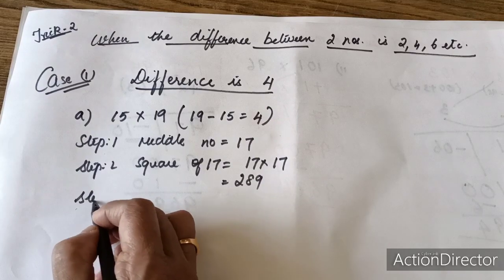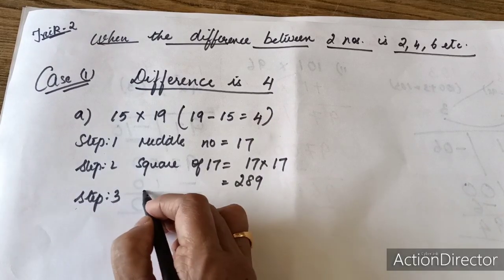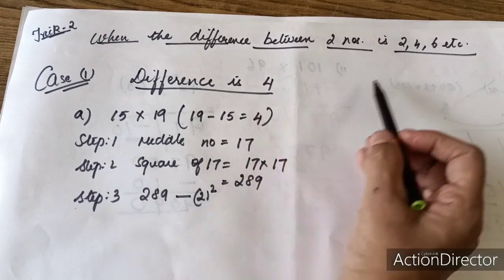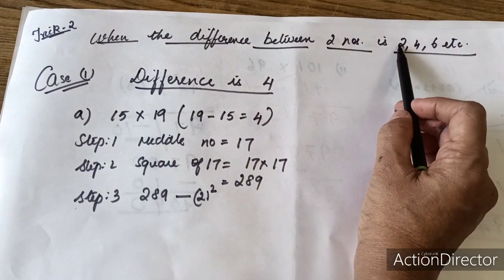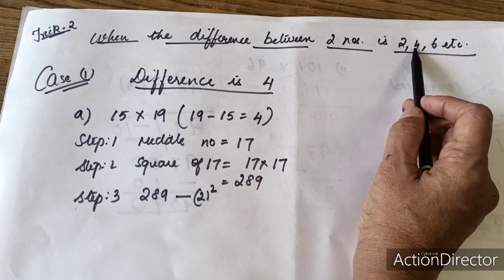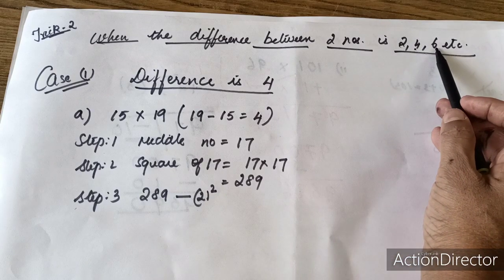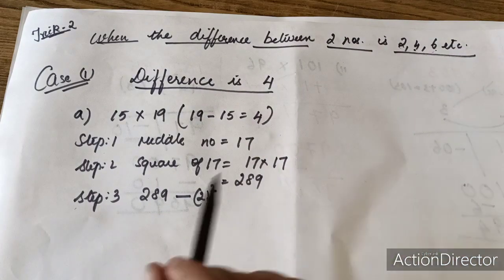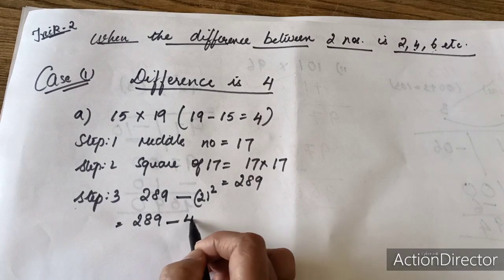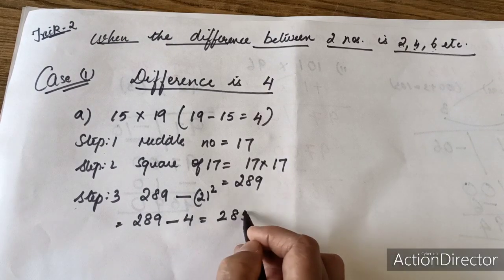And step 3 will be you have to subtract 2 square. So when the difference was 2, you subtracted 1 square. So when the difference is 4, you will be subtracting 2 square. And when the difference is 6, you will be subtracting 3 square. This process goes on. So this is equal to 289 minus 4 is equal to 285.